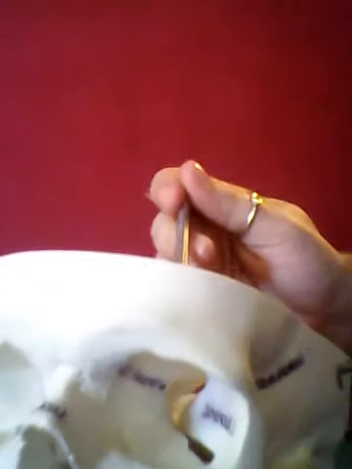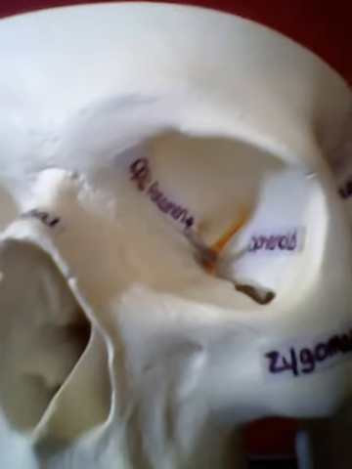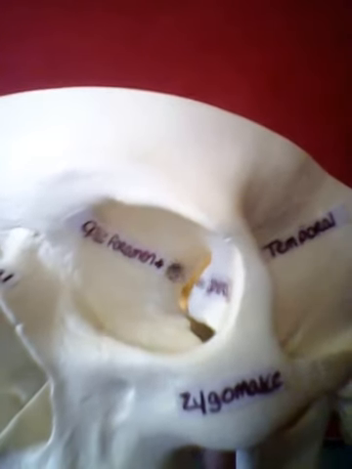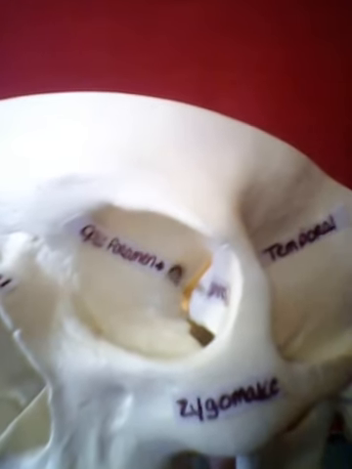Foramen magnum, this large hole. The optic foramen is found inside the eye. It sits very medial. I'm going to put my pointer through it. See where my pointer comes out? Inside the eye socket here, right here, through this little perfectly round hole at the back of the eye socket. This is the optic foramen.